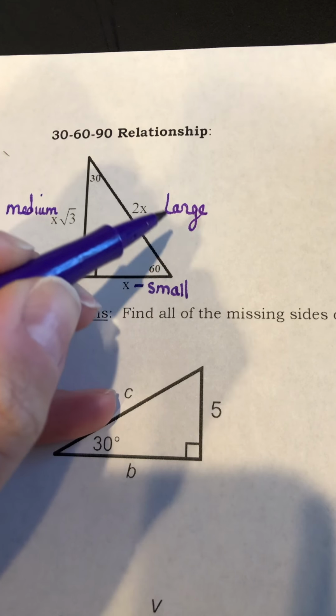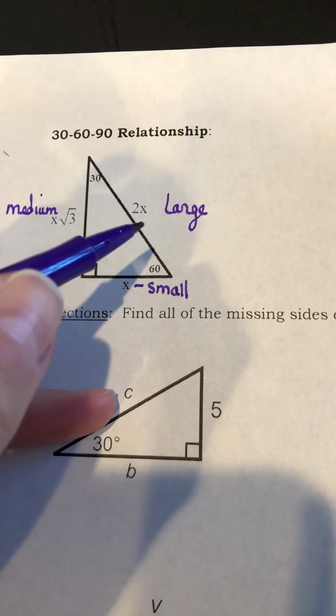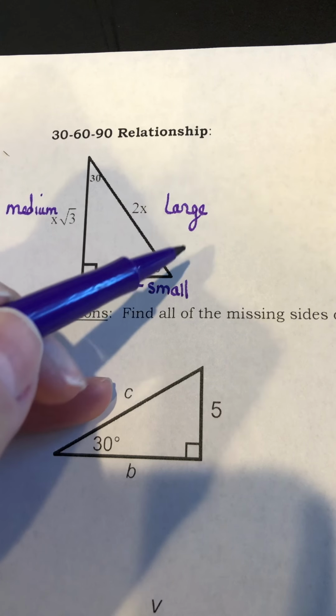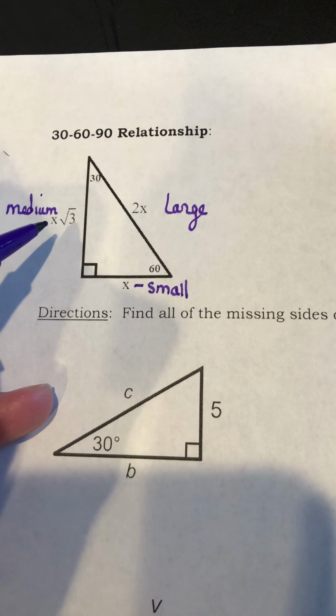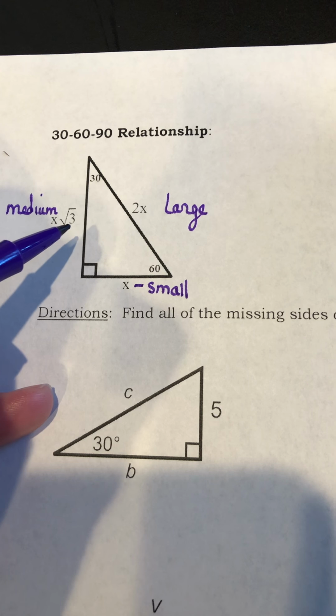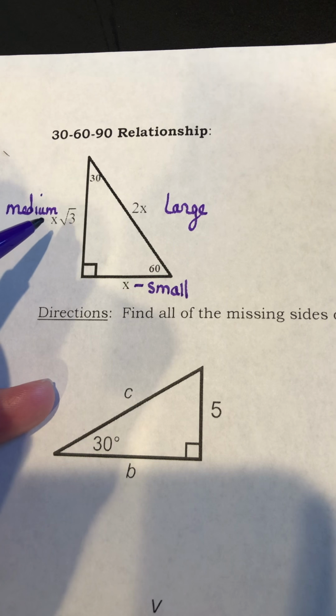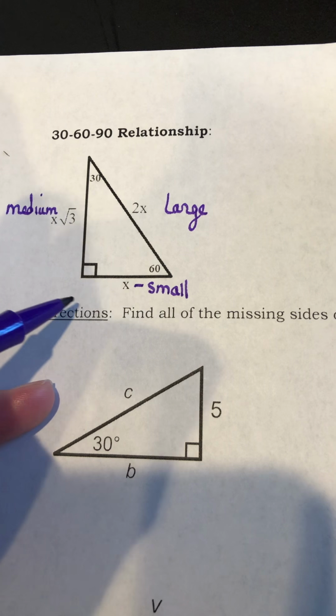Going from small to large, multiply by 2. Conversely, going from large to small, I would divide by 2. Going from small to medium, multiply by the square root of 3. And conversely, going from medium to small, divide by the square root of 3.